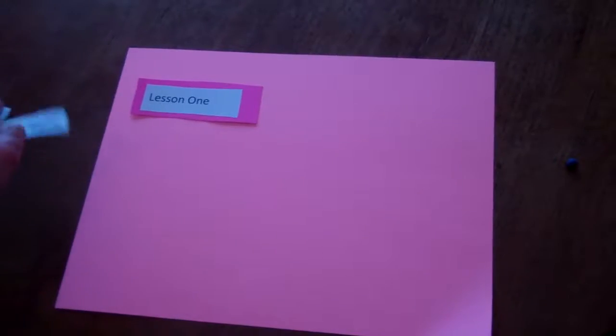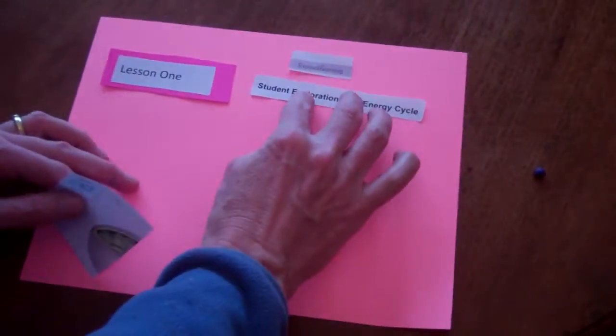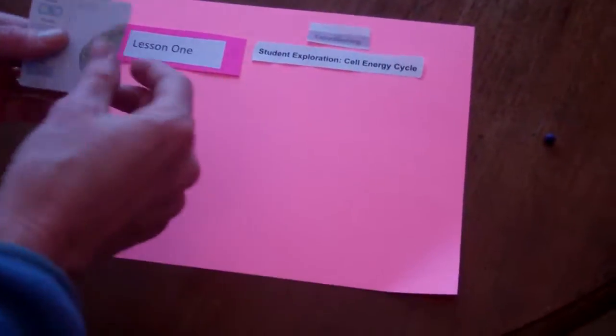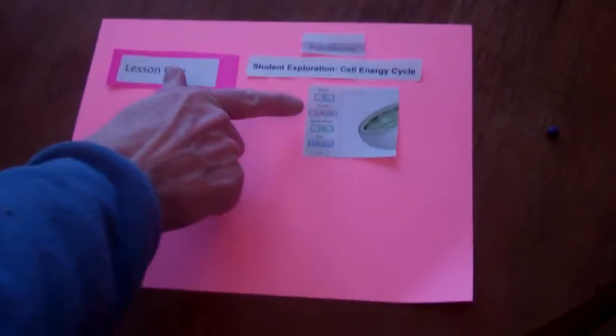I am going to start with Lesson 1. We will be doing a Gizmo, which I spent a lot of time this weekend looking for. I didn't know where Gizmo was and decided I needed Gizmo in my life. So we're going to do the exploration cell energy cycle. They're going to learn about the reactants and the products of photosynthesis.